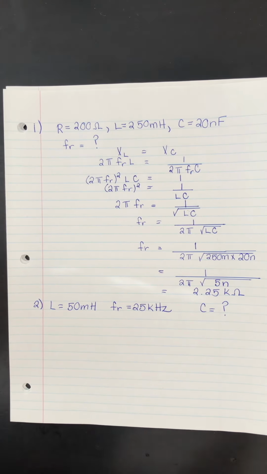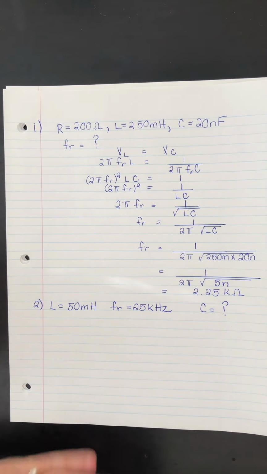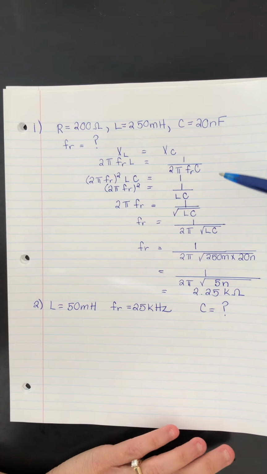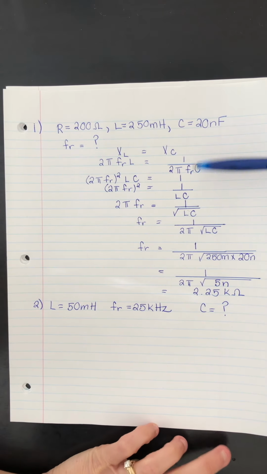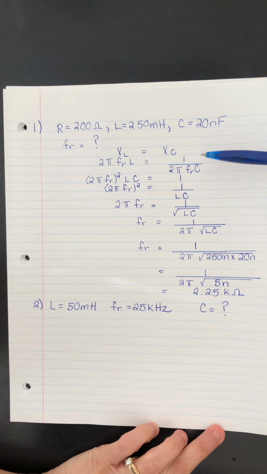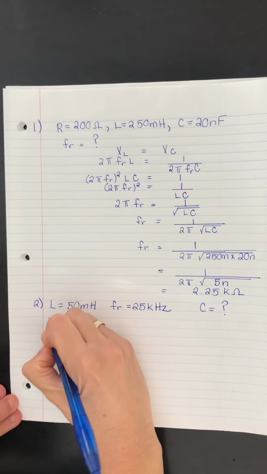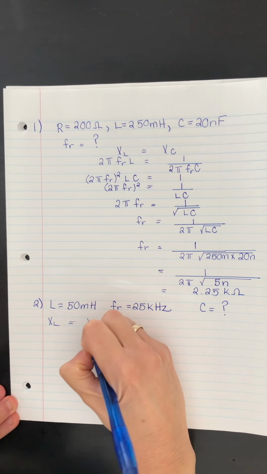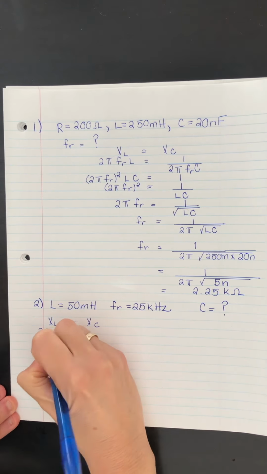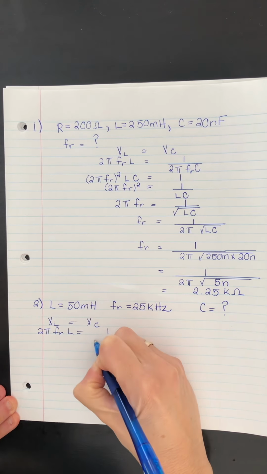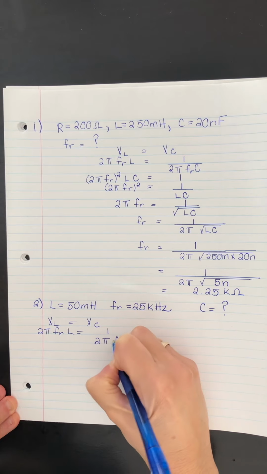Okay, so you can do this in a number of ways. I think I'm going to do it using a similar method to what we did here. So I'm going to start by saying, well, if we're at the resonant frequency, then we know XL equals XC. So 2 pi FL is 1 over 2 pi FC.